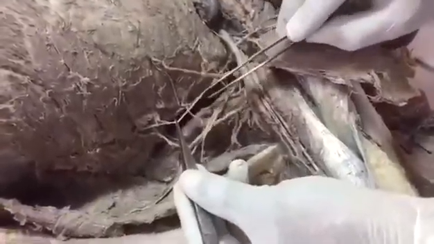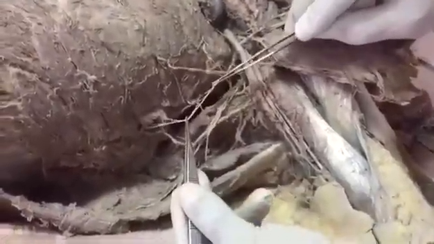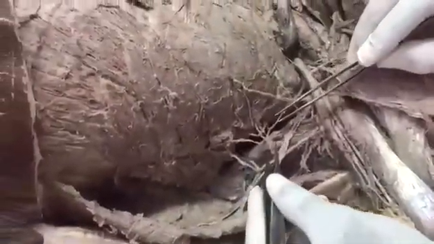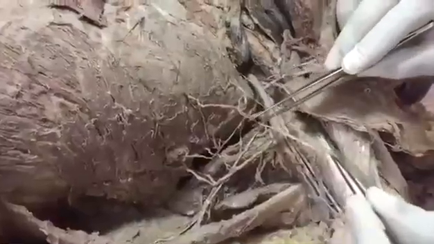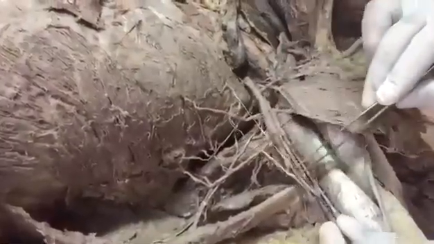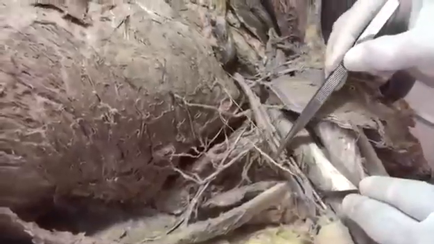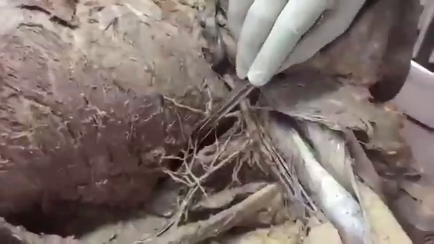This one is the long thoracic nerve, or nerve to serratus anterior muscle. Also from the medial wall, one nerve is piercing the second intercostal space, supplying the skin of the arm. This one is called the intercostobrachial nerve.